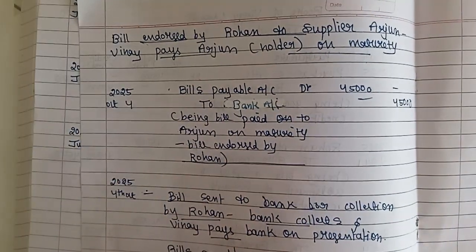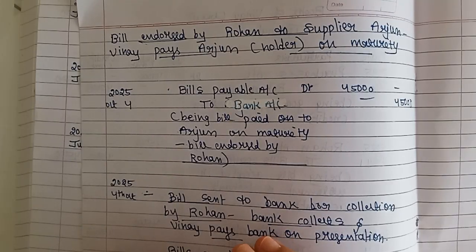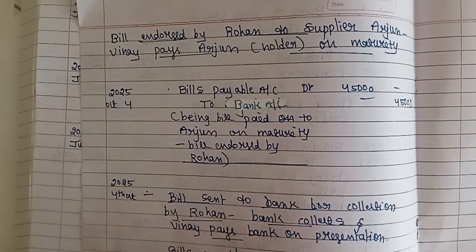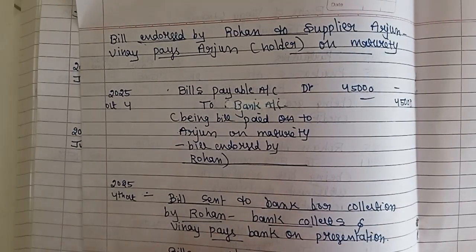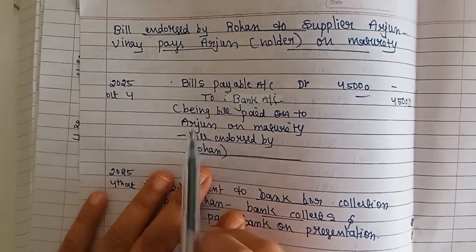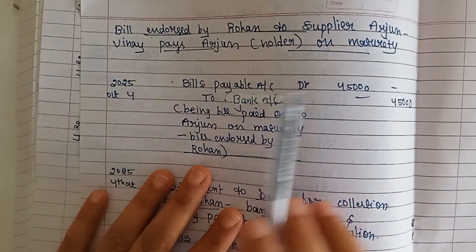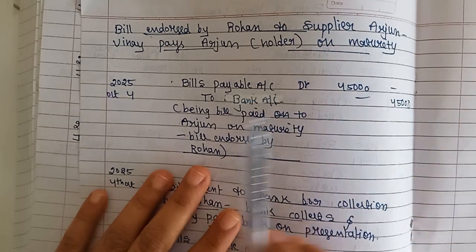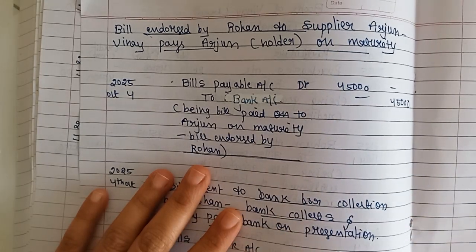On maturity only the journal entry will come in the books of the drawee, that is Vinay. In the endorsement case, there is no journal entry in the books of Vinay because Vinay is not involved in the endorsement process. Clear? So again on the due date, October 4th, the entry is bills payable account debit to bank account 45,000, being bill paid to Arjun, the holder of the bill, not Rohan.